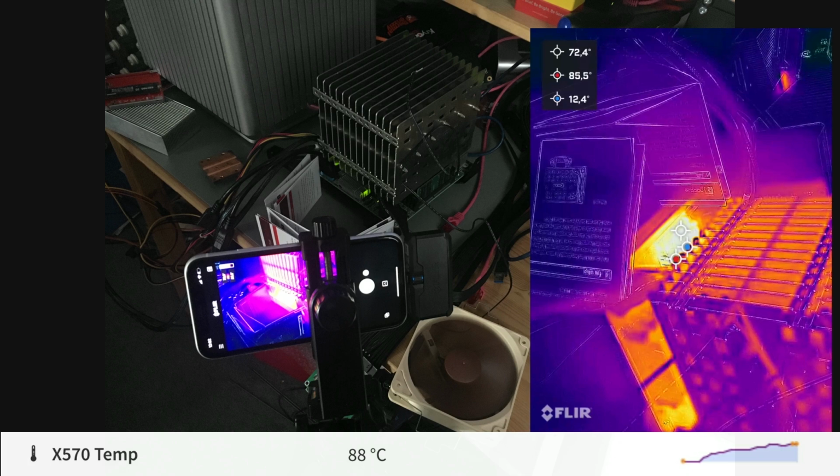But if we assume that the air is warming up by 15 degrees, then the 88 degrees we are suddenly looking at like 103 degrees. And having 103 degrees in idle on the X570 chipset does not make me comfortable. So already at this point in time, we can say when operating that configuration in the Streacom chassis, we need to find a custom solution for cooling the X570 chipset.